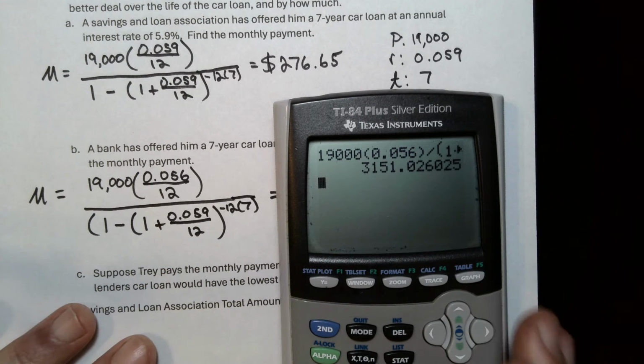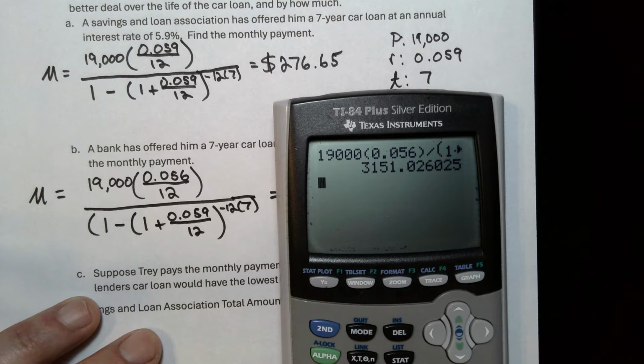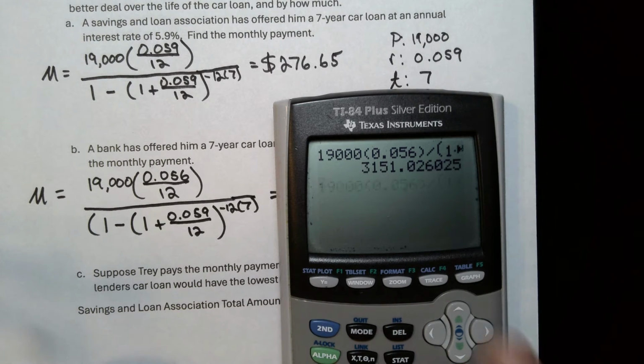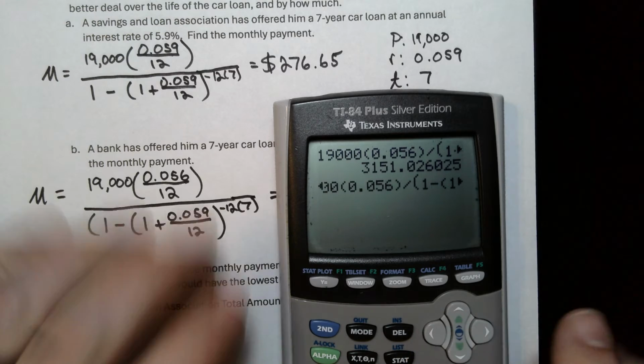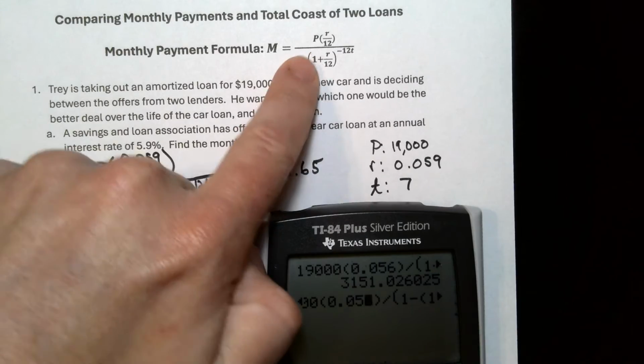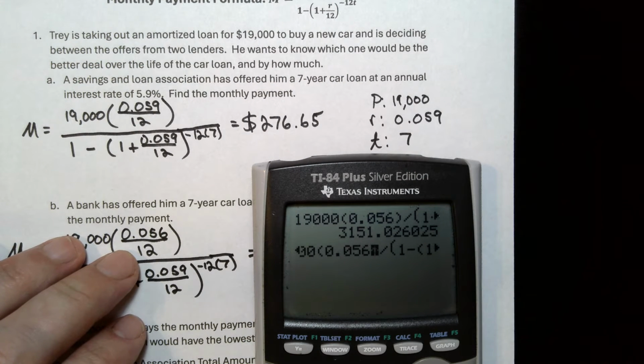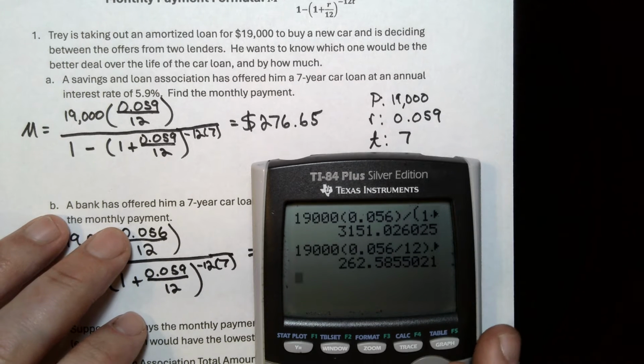And when you do that, hold up, I typed in something wrong, let me find it. I see it right here. I forgot to divide by the 12. So I'm just going to go back to that. Remember, in the formula, it's principal times R divided by 12. I forgot to divide by 12, so I'm going to insert that here. Okay, there we go. And now I get the actual answer.